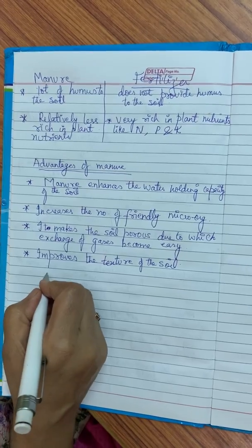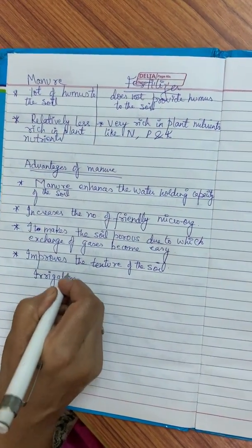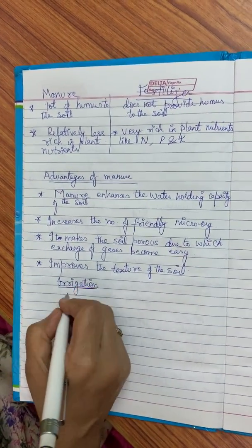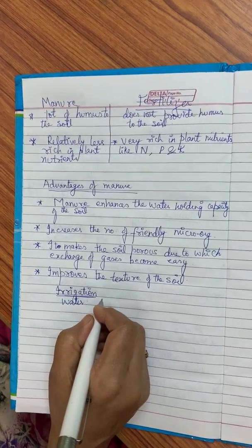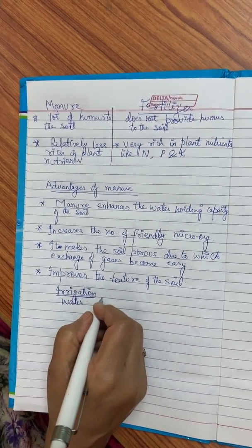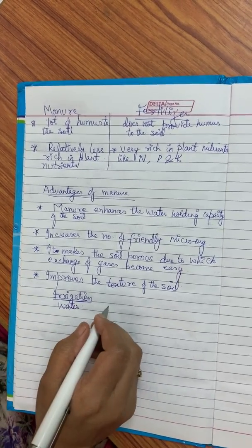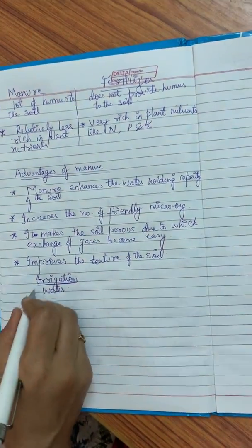The next agriculture practice is irrigation. As we all know that water is very important for the growth and development of the plants. We also know that germination of the seed does not take place under dry conditions. We have studied in the previous classes also.